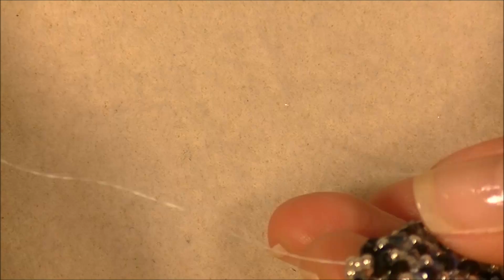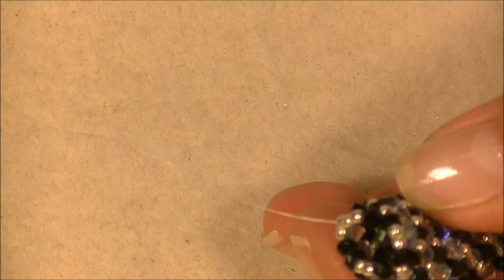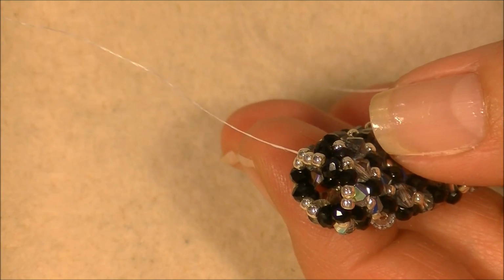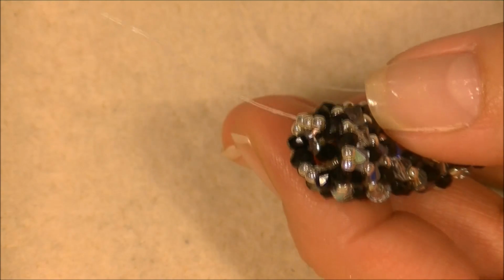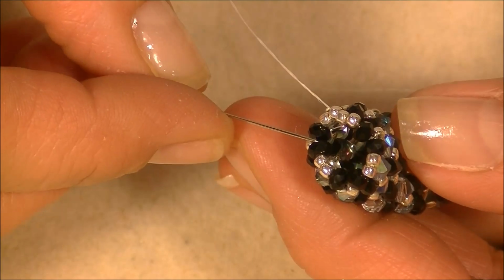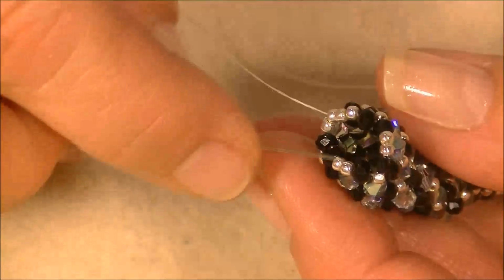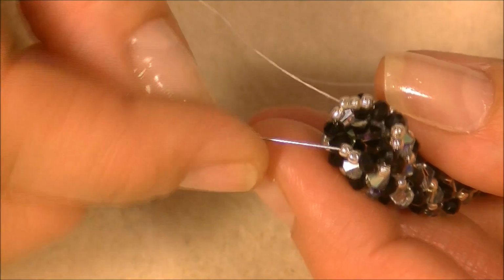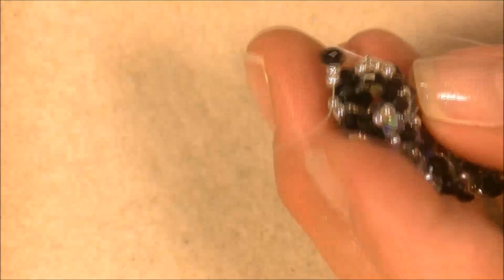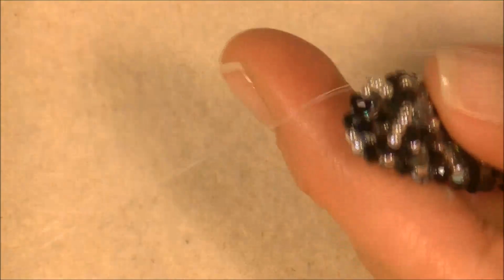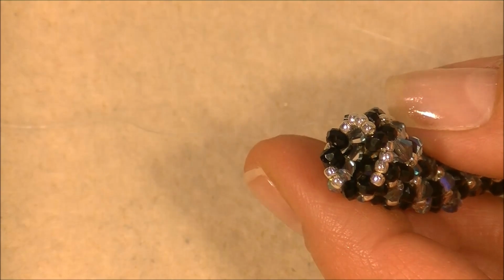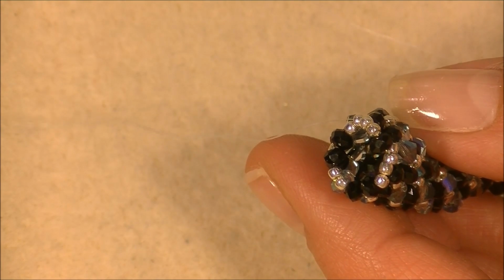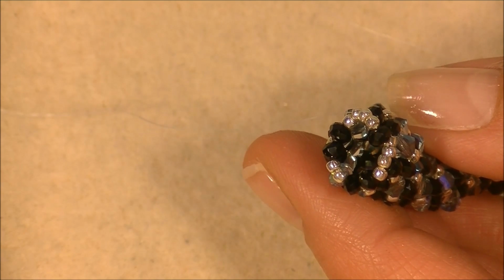And then I will pick up a rondelle and 2 11-0s. There's my next rondelle. I'll go into the 11-0 after it. Just like this. And then pick up a rondelle, 2 11-0s.